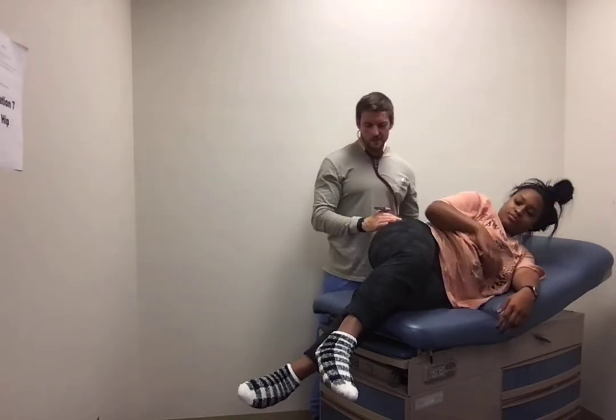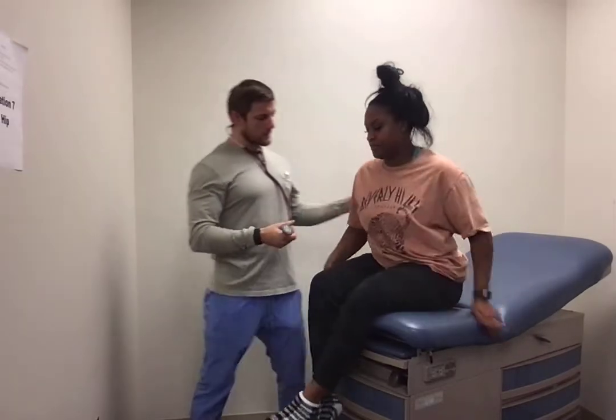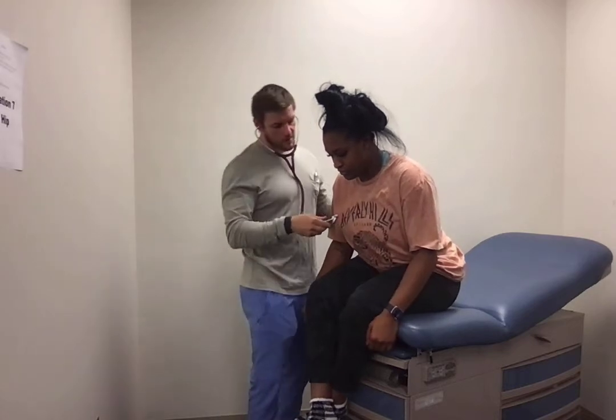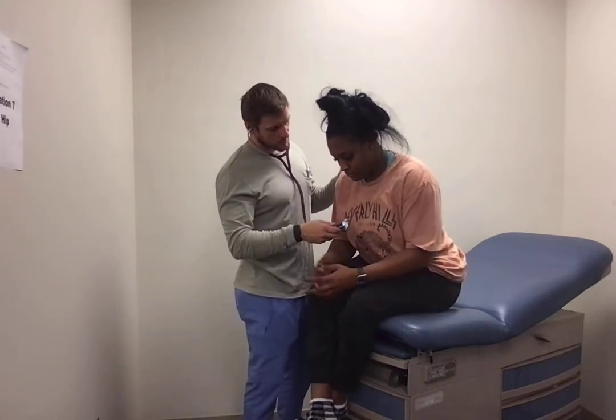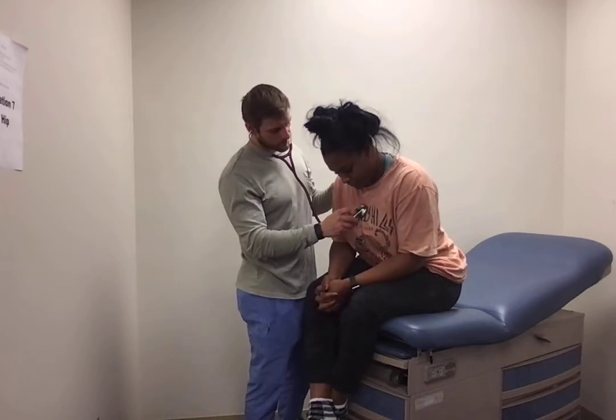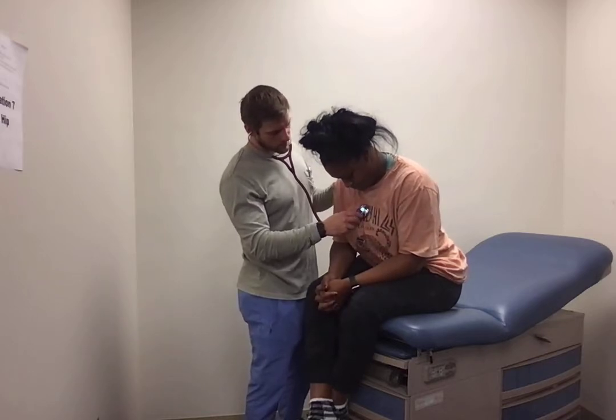That's with the bell, and I'll have the patient sit up and then lean forward, and then I'll auscultate with the diaphragm, the aortic valve, and the pulmonic valve.